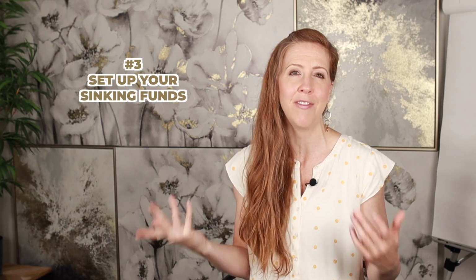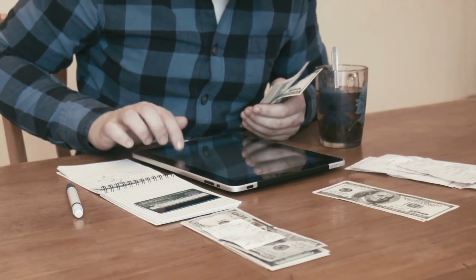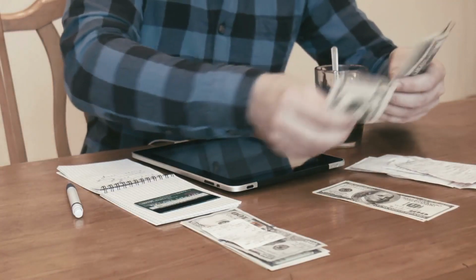But once we have our spending plan set up and then we have an emergency fund, let's move to the next step. Step number 3 is to set up your sinking funds. This is a great way to budget for irregular expenses because you can set up a fund for each of those different expenses. Essentially, a sinking fund is just putting money aside for an expense you know is going to come up.